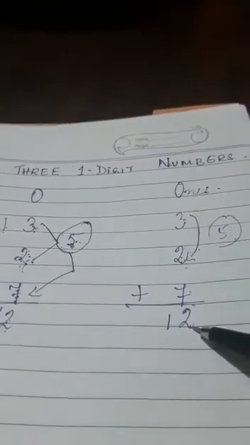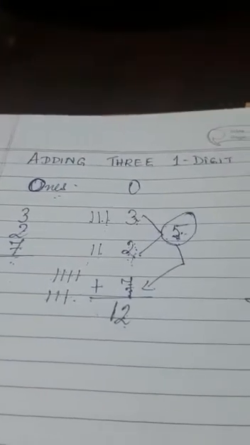So this one you can do mentally. Or if you find it difficult, you can do it with the help of the lines. Either regrouping it or straight away you draw the lines and count the numbers. But make sure you draw the lines neatly. Okay, so that is for today.